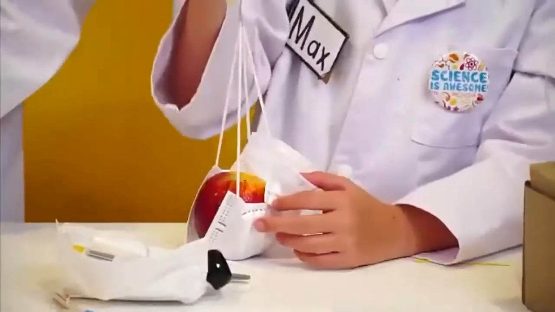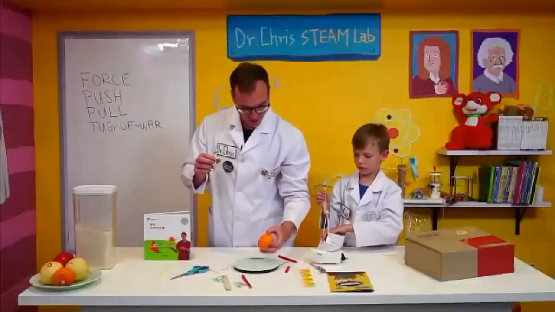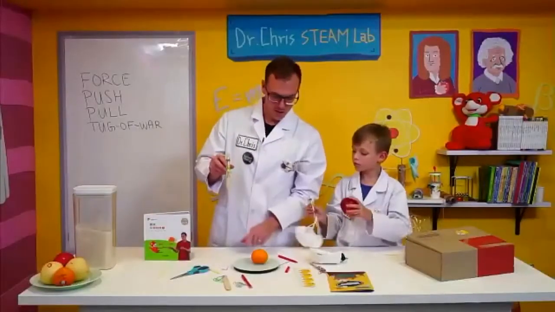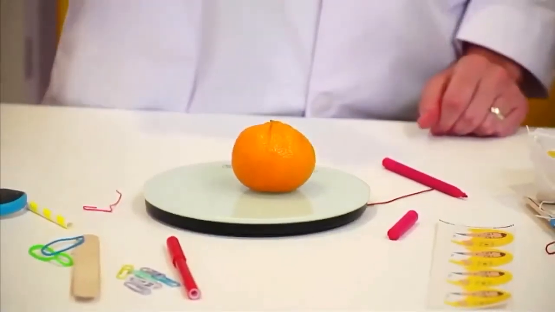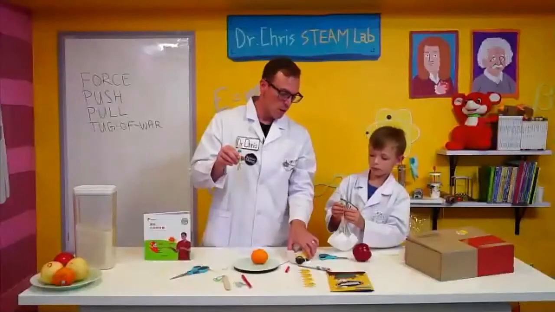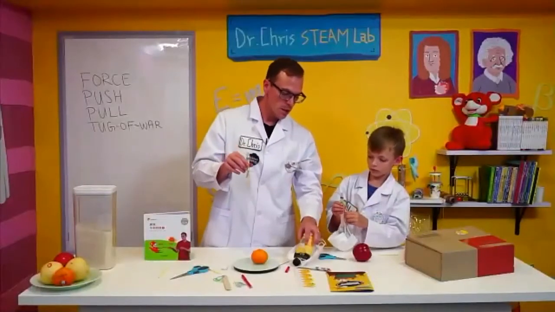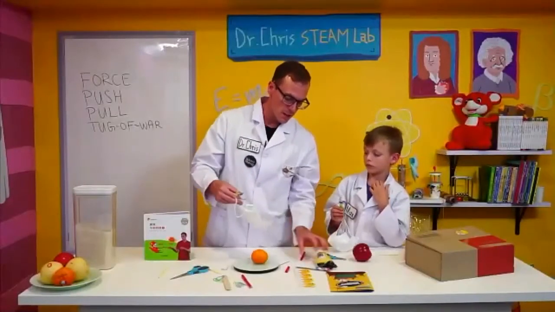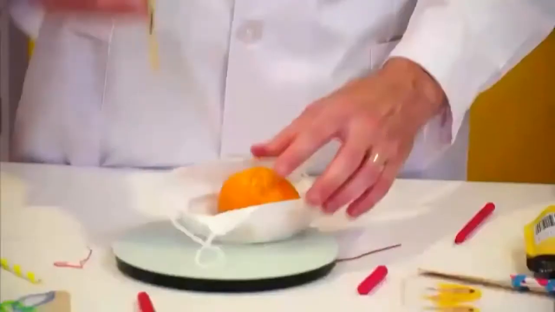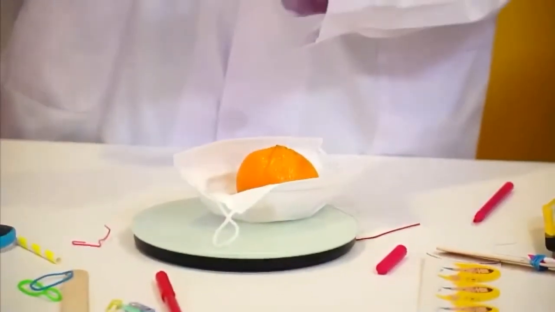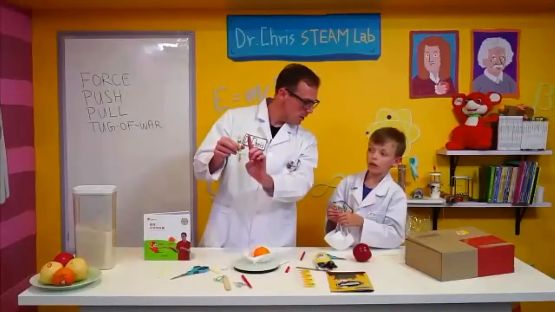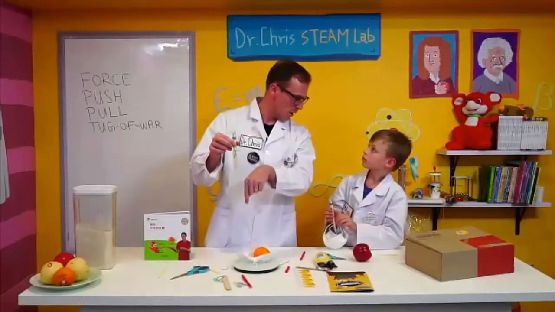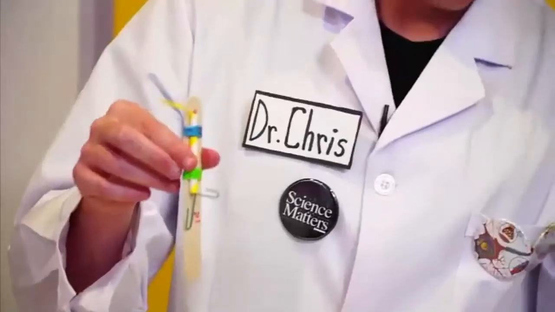Let's try something else. Let's try an orange. The orange weighs 121 grams. And here's a test for you. When I put the orange into my basket and put that on my spring scale, is it going to go further than that line? No. It's going to be above the line? No. It's going to go down further. See? Yeah.